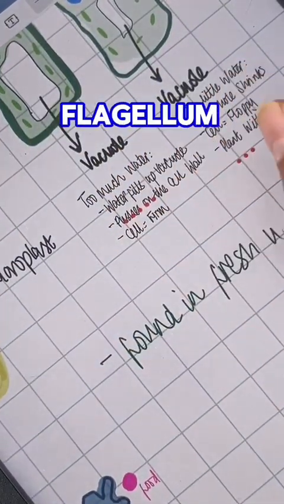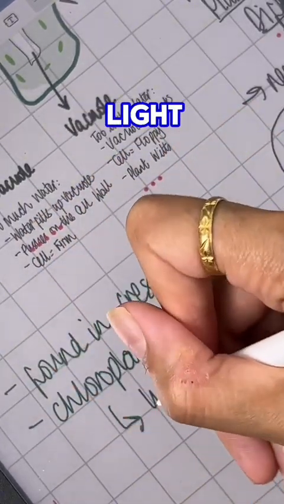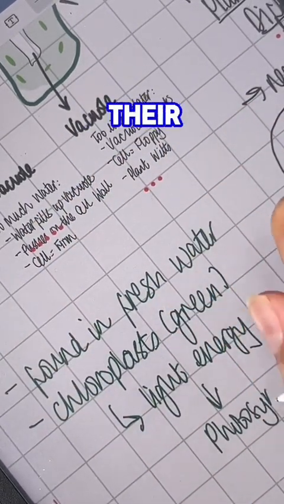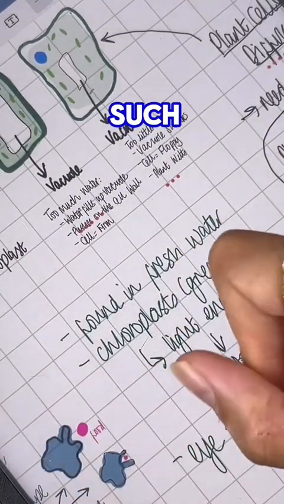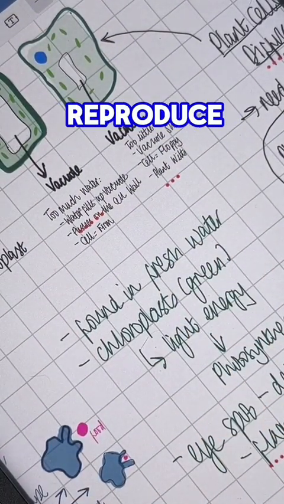They also have a flagellum, which is basically a tail that spins like a propeller so the euglena can swim towards the light. But if the euglena don't have enough light to make their own food, they eat microorganisms such as bacteria and algae by surrounding them and engulfing them. They also reproduce by binary fission.